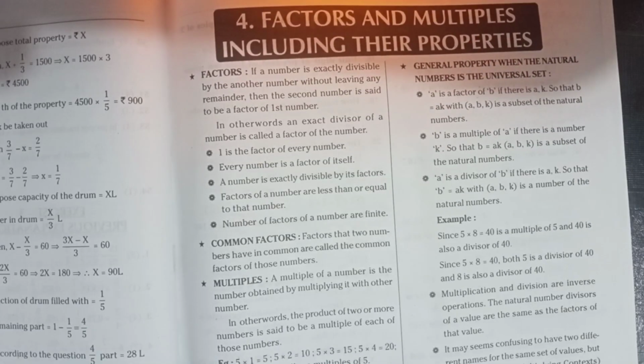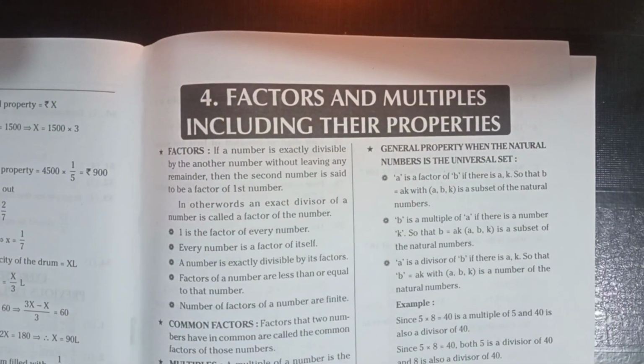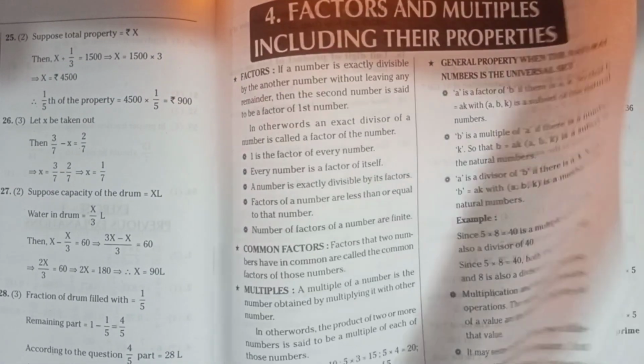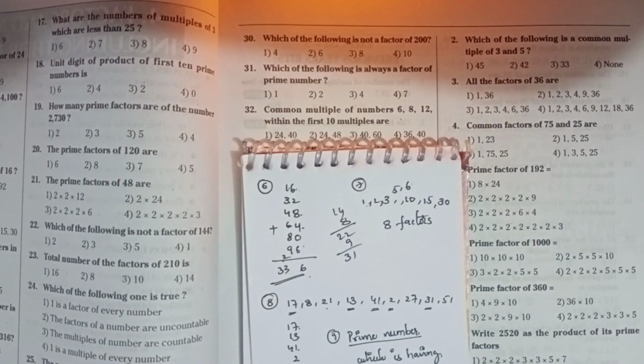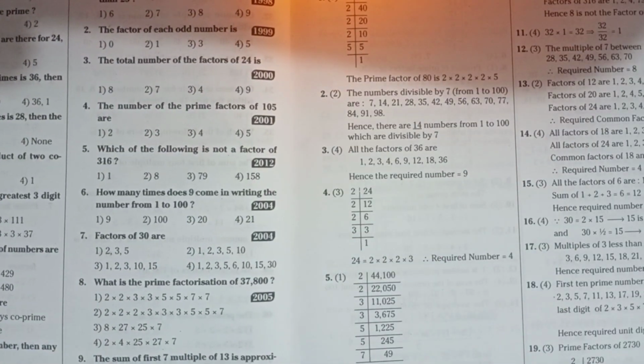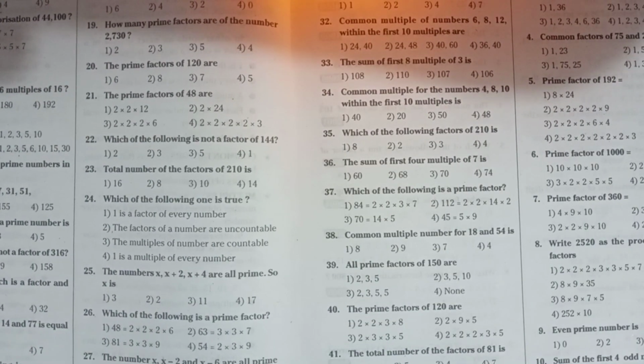So these are all the 10 sums of factors and multiples including their properties. So first of all, go through the concept things so that you will understand how to find the factors and how to find the multiples, and what are the tips and some shortcuts we have, so that after knowing all of them you could do all these sums. Okay, so in this chapter we have exercise number 2 and exercise number 3 also. There are 12 sums in exercise number 3 and 43 sums in exercise number 2.